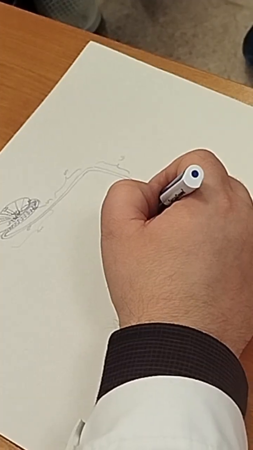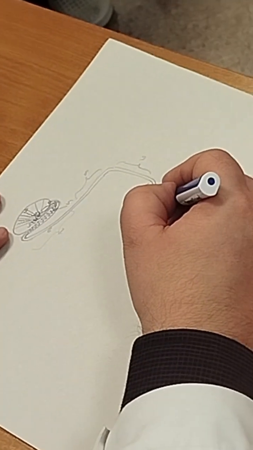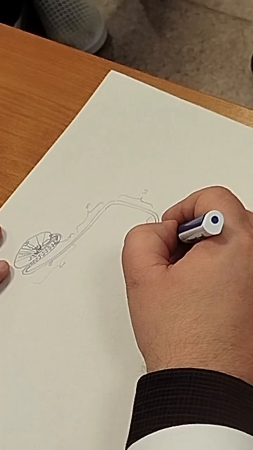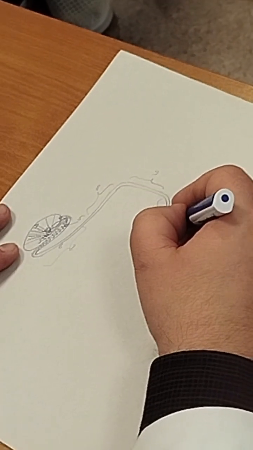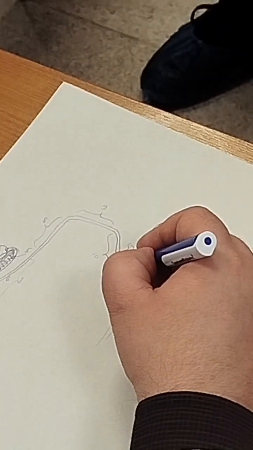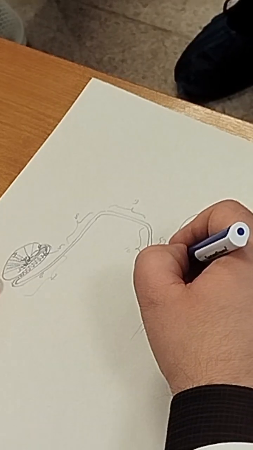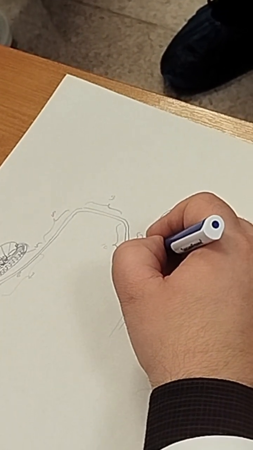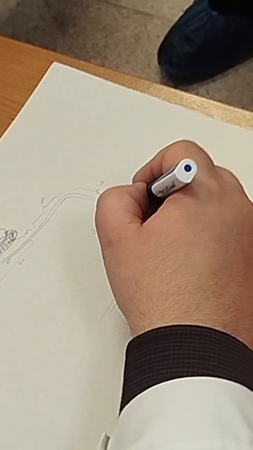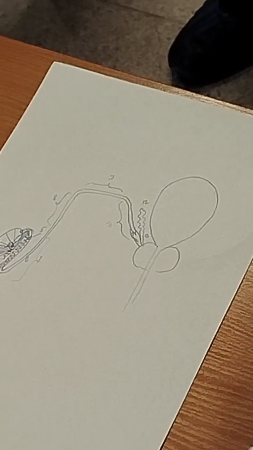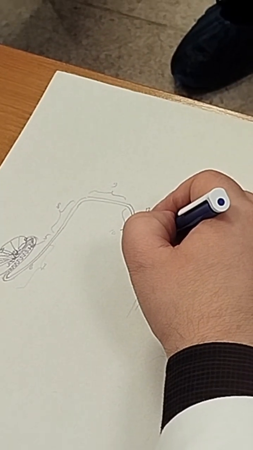And the deferent duct near the seminal vesicle dilates and makes the ampulla ductus deferentis, I put here number 11, ampulla of the deferent duct, and this ampulla joins near the prostate gland with the excretory duct of the seminal vesicle. Number 12, that is the seminal vesicle, number 13, that is the excretory duct of the seminal vesicle.